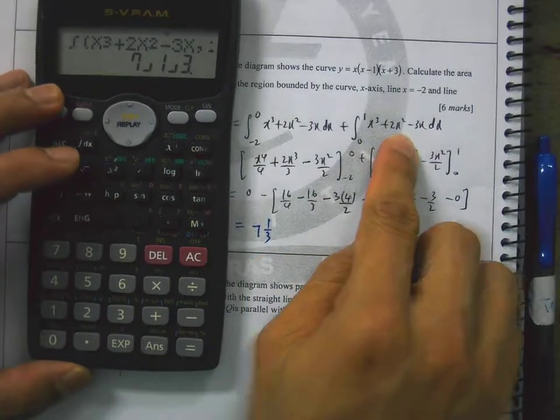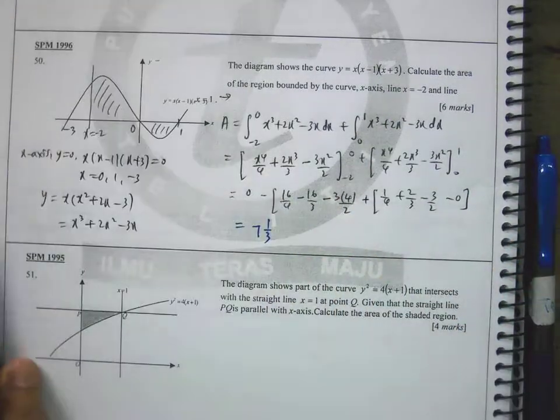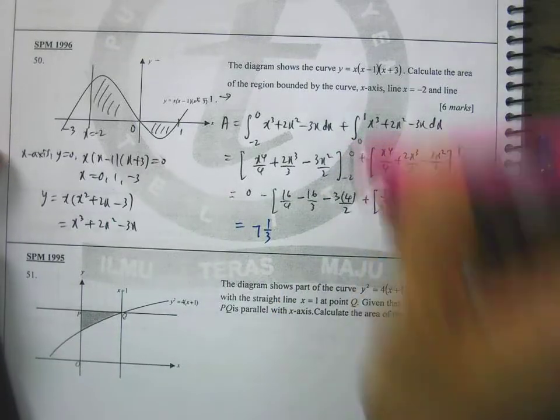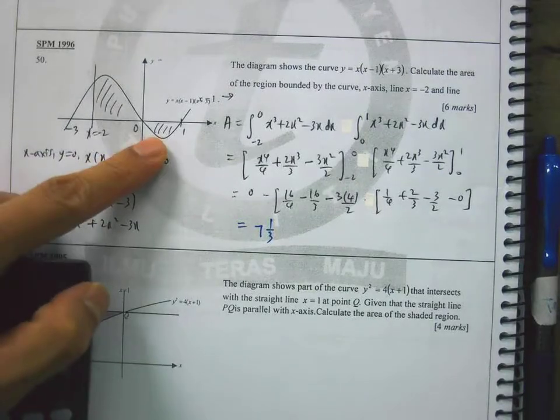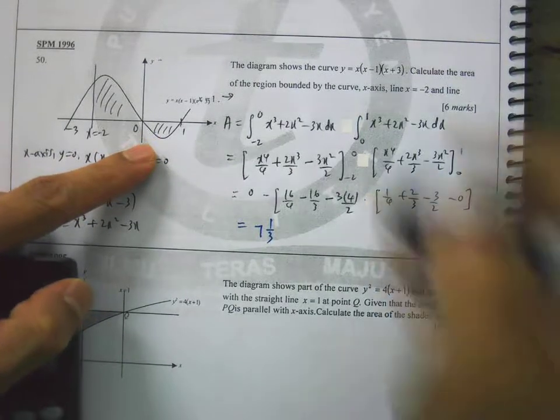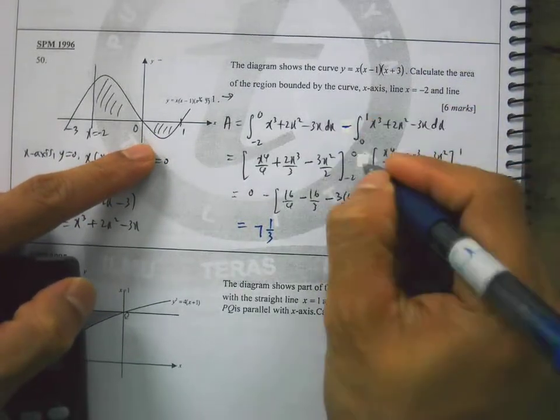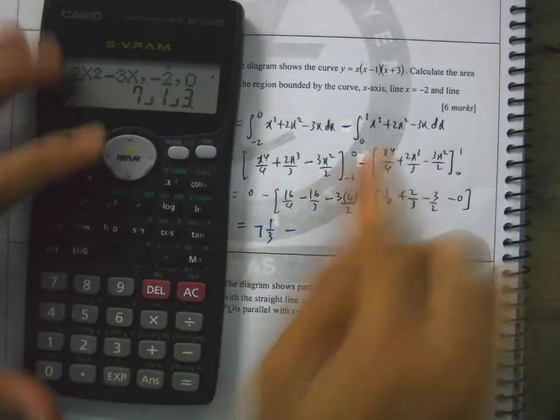And the second part, you're going to get a negative answer. Oh, sorry, I forgot to put a negative in front. How come I know I'm going to get a negative answer? Yeah, the area is under the axis. So please put a negative here, or if not, you can put a modulus. Up to you. I'll put a negative. So let's just change the limit. Now my limit is 0 to 1.